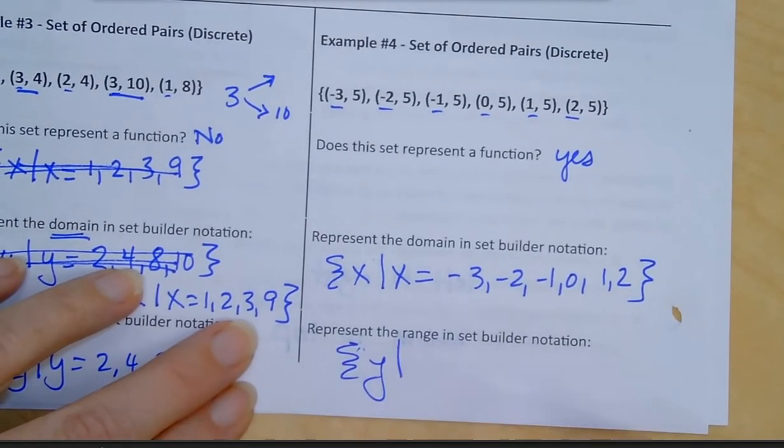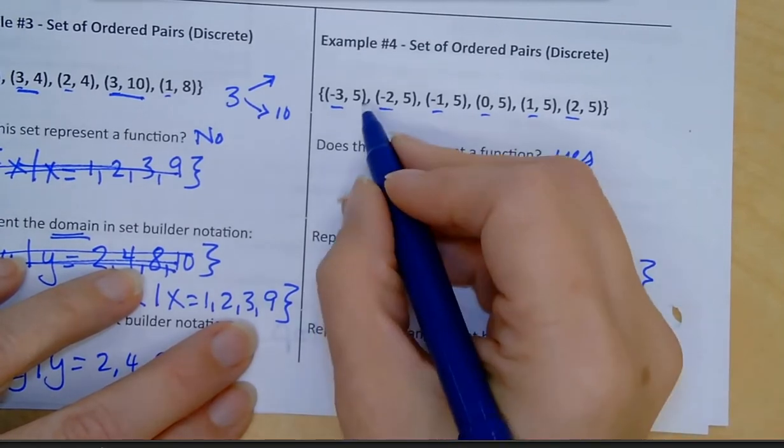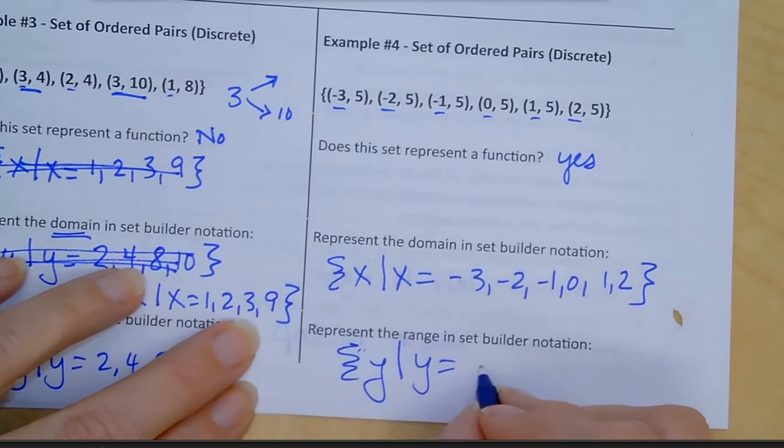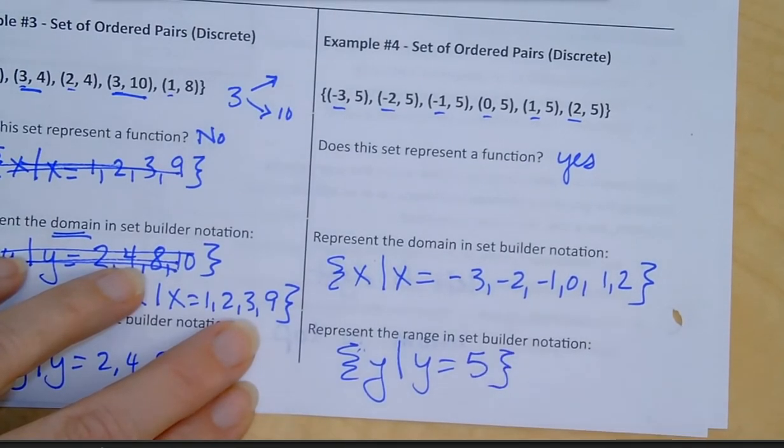It's going to be y such that y has to equal any of these, 5 or 5. Oh, look at that. It's always going to be 5. I'm only going to write that once. Y such that y must equal 5.